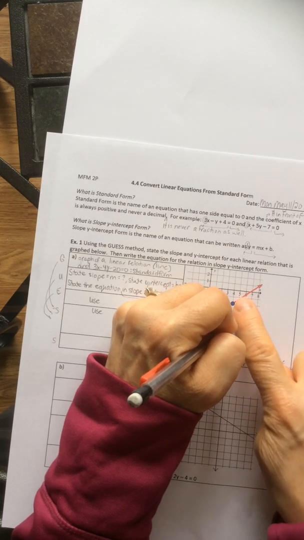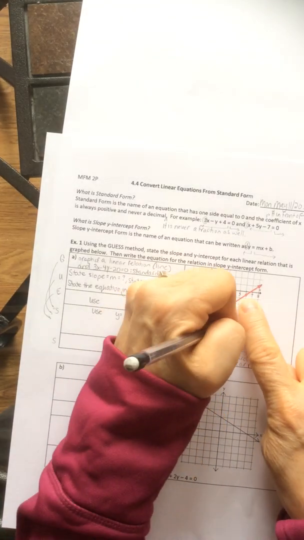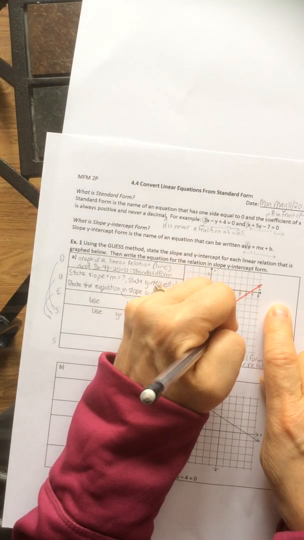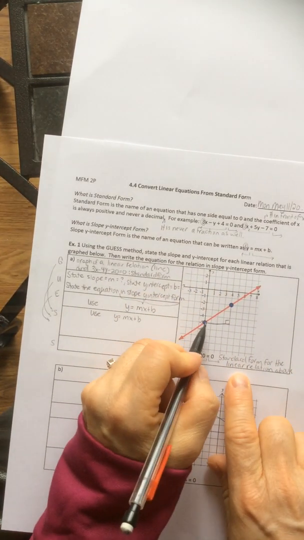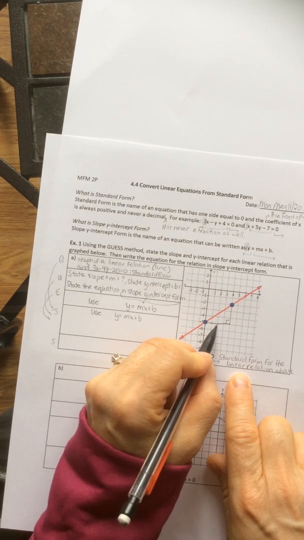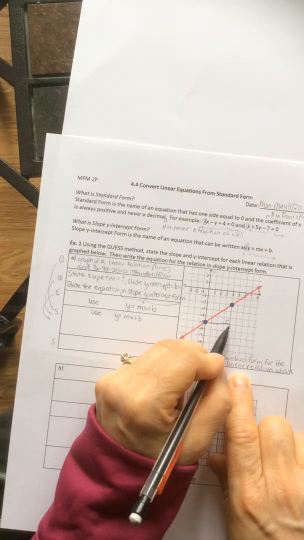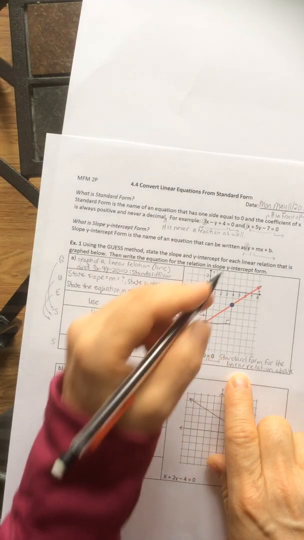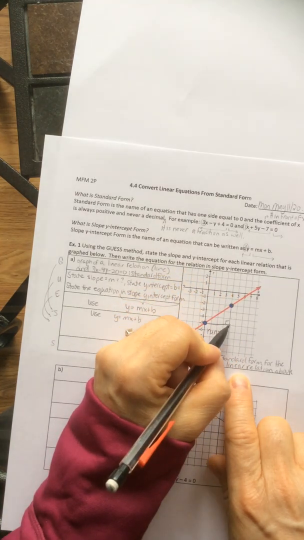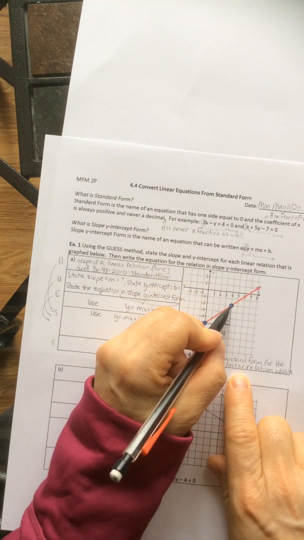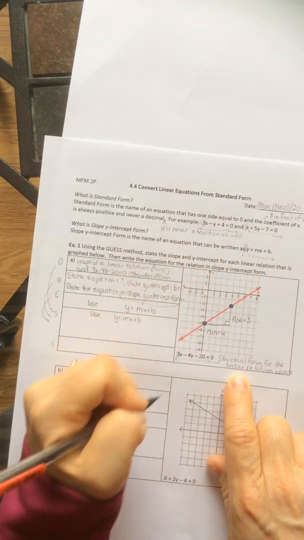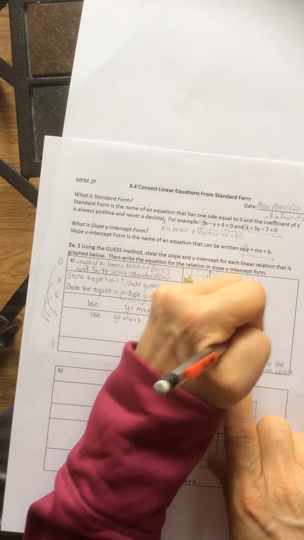I stop when I'm directly below the point on my right, and then I travel up, okay? So it has to make a 90-degree angle, and then I count my run. Remember that? So 1 space, 2 spaces, 3 spaces, 4 spaces. So 4 spaces is my run. So my run is 4, and my rise, 1, 2, 3, is my rise. So then I put that together.